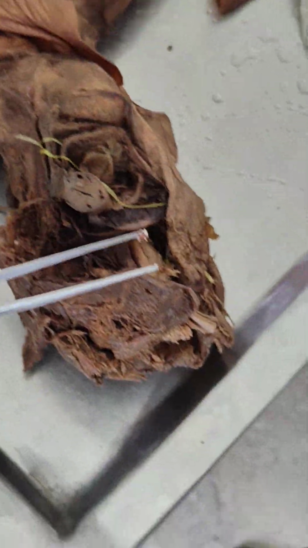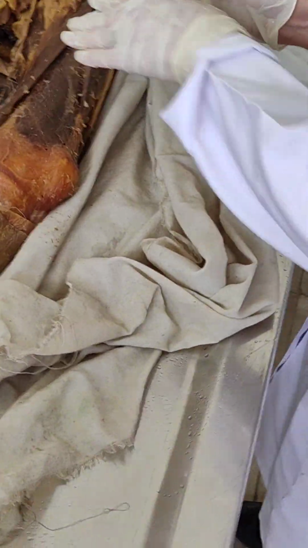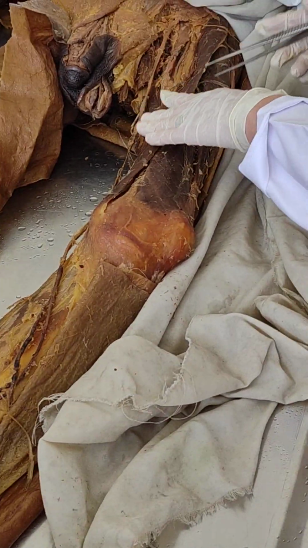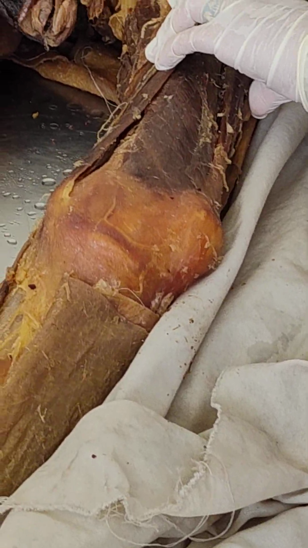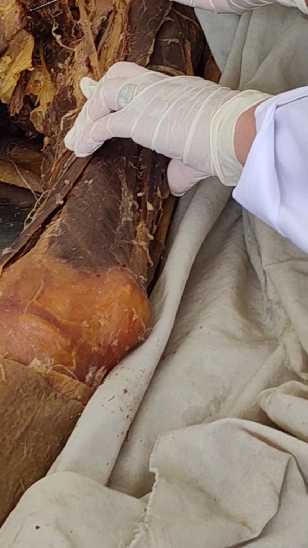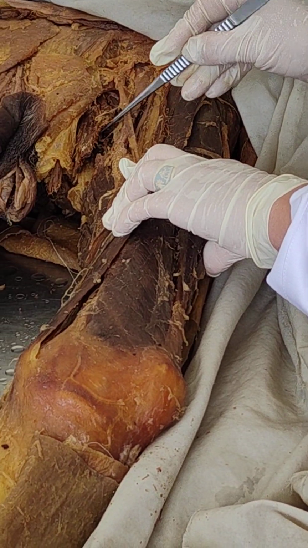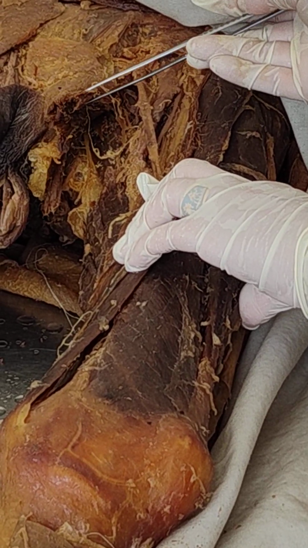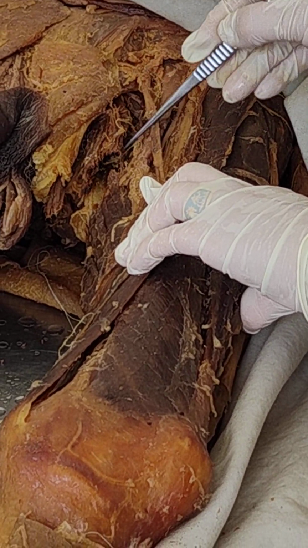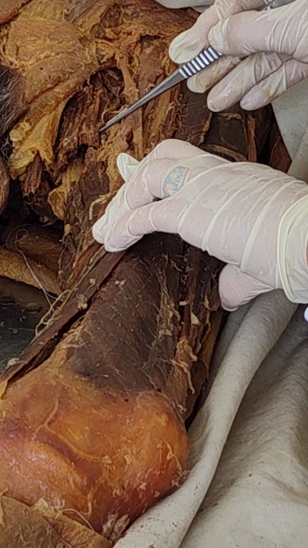Now here, at first, the sartorius is visible. You know the muscle. Please look at the medial compartment. We cut the adductor longus. Posterior to the adductor longus, I am able to show you the adductor brevis. Exactly immediately posterior to the adductor longus, the adductor brevis is visible.